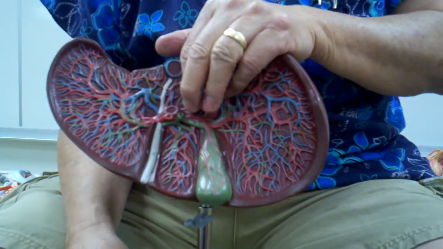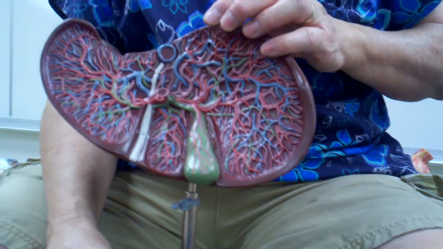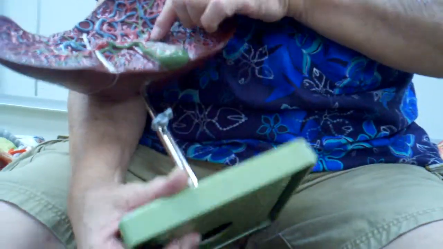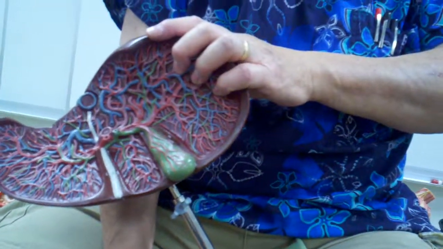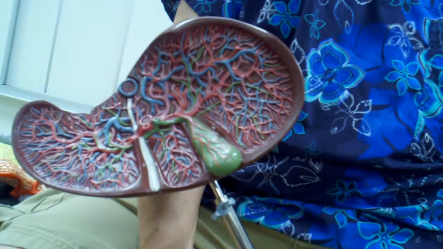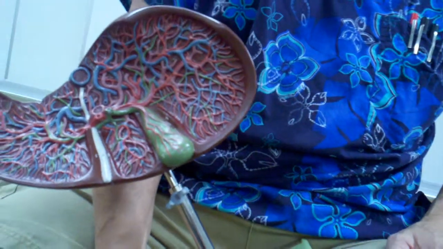Portal. How are we doing? The green represents the... this, you can see the gallbladder. You can see that the gallbladder has a little thin tube, yes or no? Yeah. That's the cystic duct, which is joined by a duct coming from the liver called the common hepatic duct.